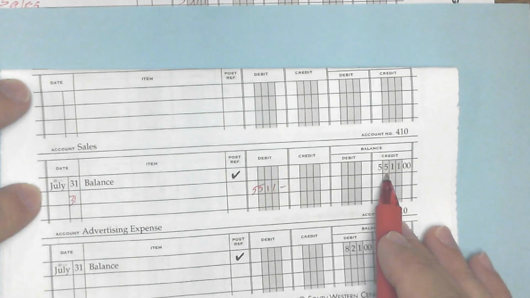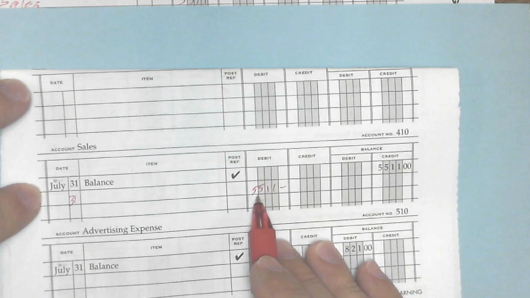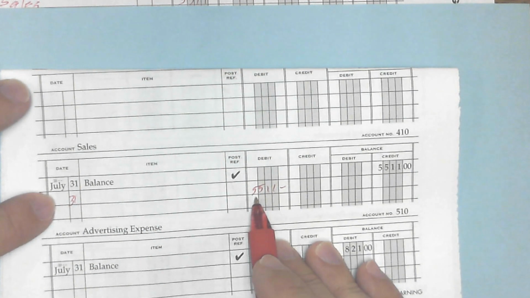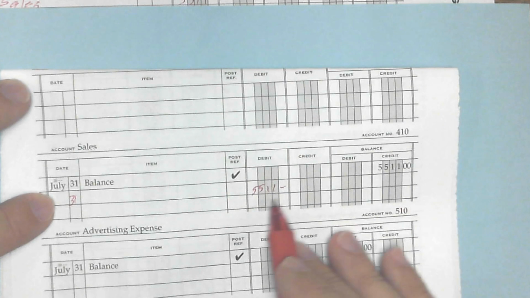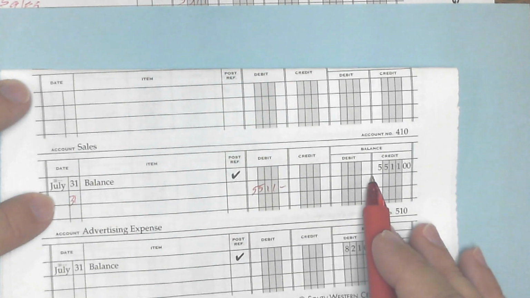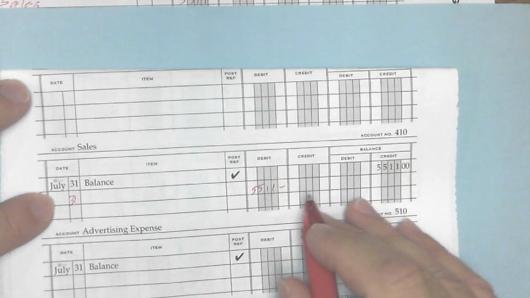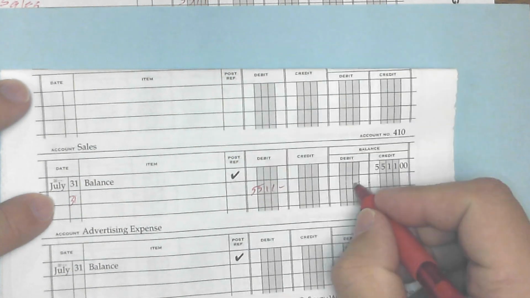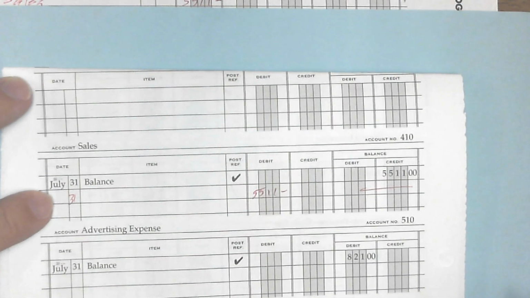So we already had it written down as a credit. So now we've got a debit. So the debit from the credit, same amount, so it's going to be 0. So we'll just write a line through that.